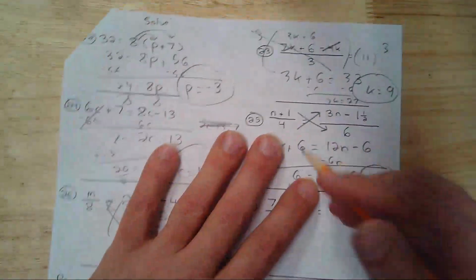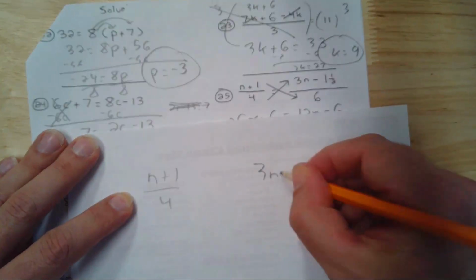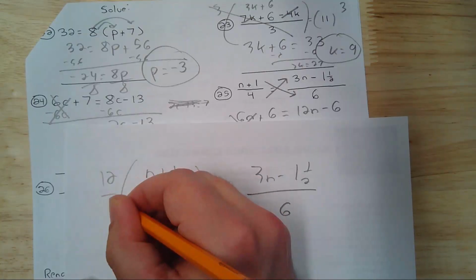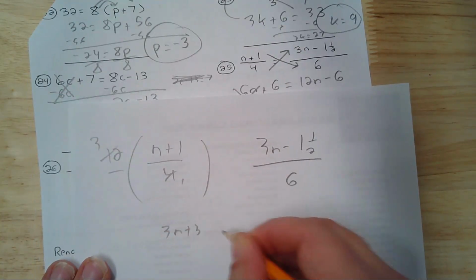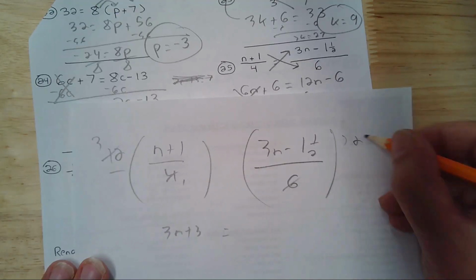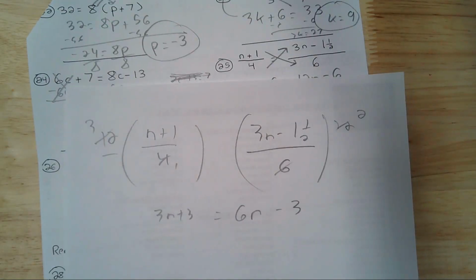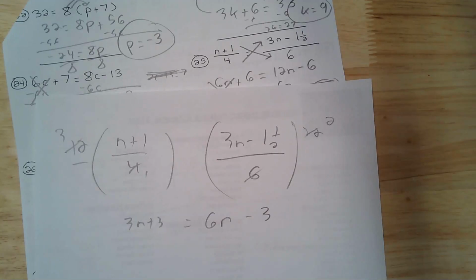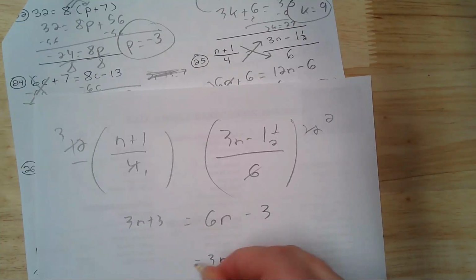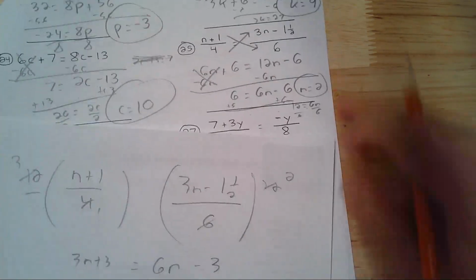And I told you on this one here, very briefly, I said you could have done it here too, and I was right. I could have multiplied everything by 12 here because that's a 1, that's a 3. I get 3n plus 3 on top. Multiply this by 12, so that's a 1, that's a 2, that's 6n minus 3. Multiplying everything by 12, it's the same thing. And then I could solve it: 3n minus 3 equals 3, add the 3, 6 equals 3n, n equals 2.